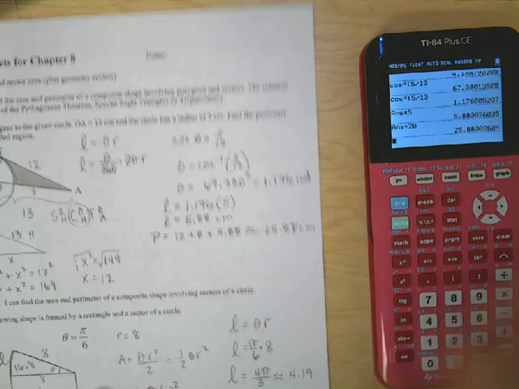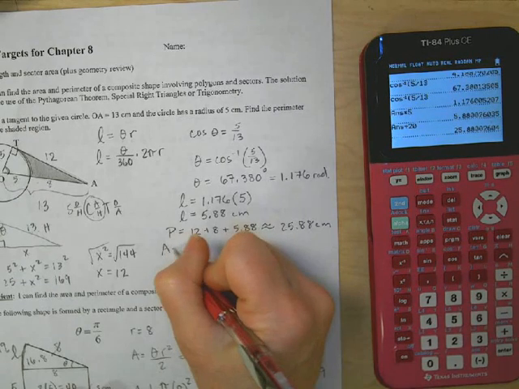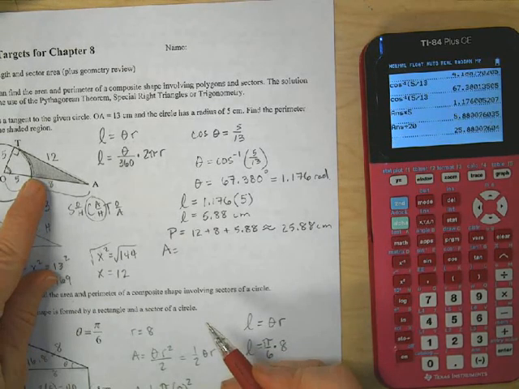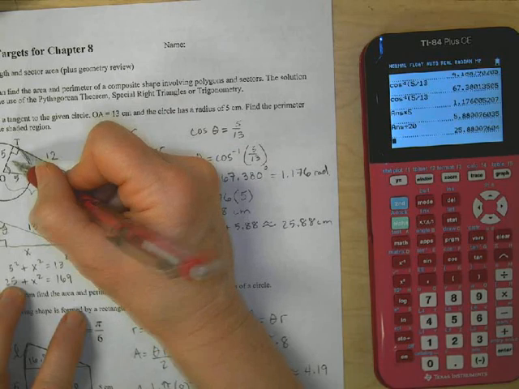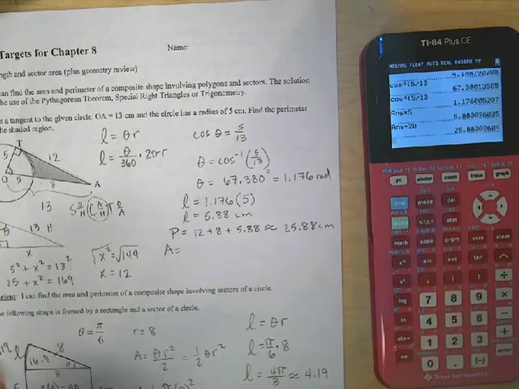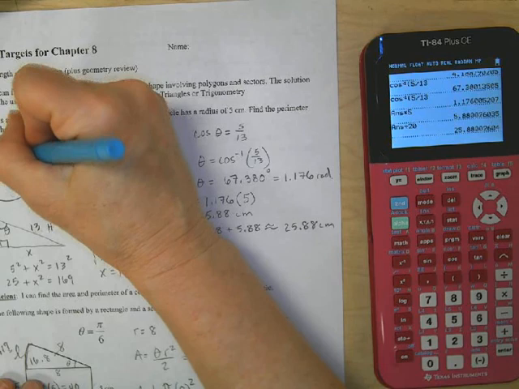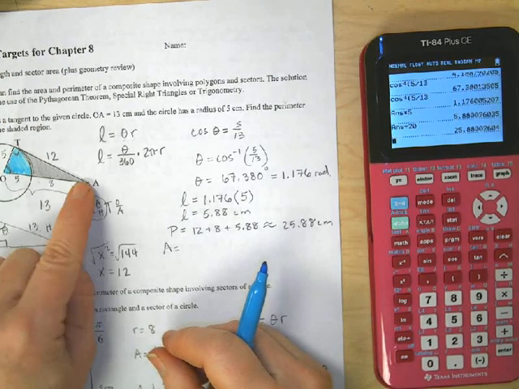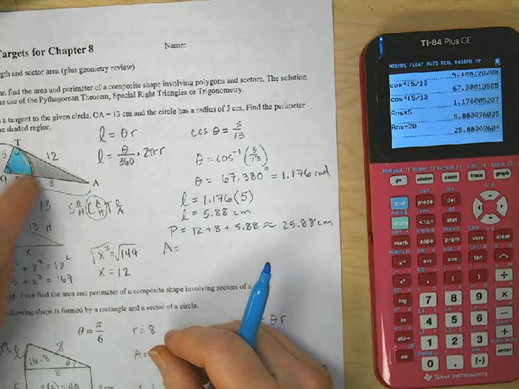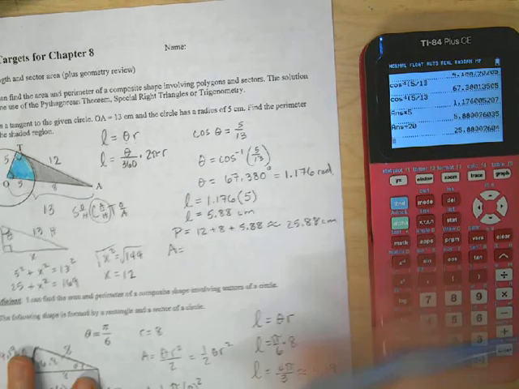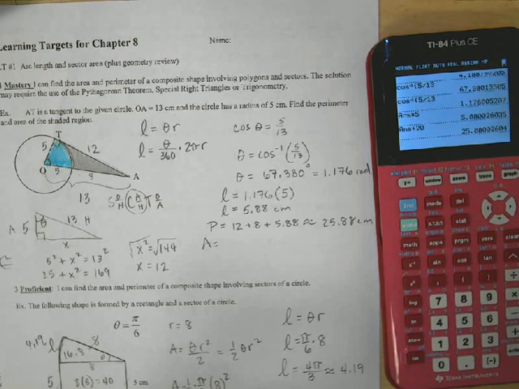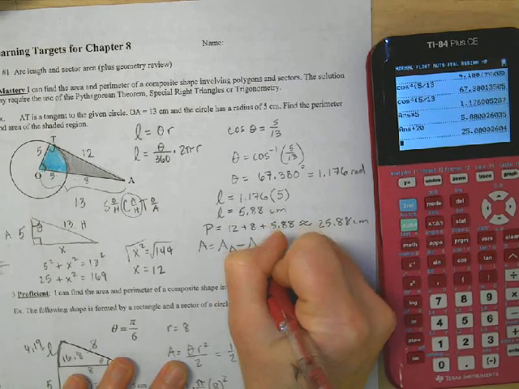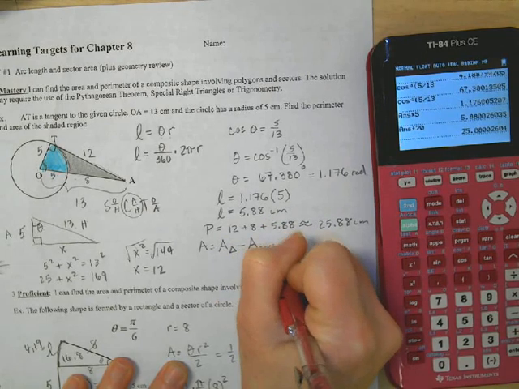All right, area. In order to get the area of this part, this is a little bit fancy, because I know how to find the area of the sector, and I know how to find the area of a whole triangle, but to get this part out here, I'm going to have to take the area of the whole triangle and subtract the area of the sector. So I'm going to do the area of the triangle minus the area of the sector.